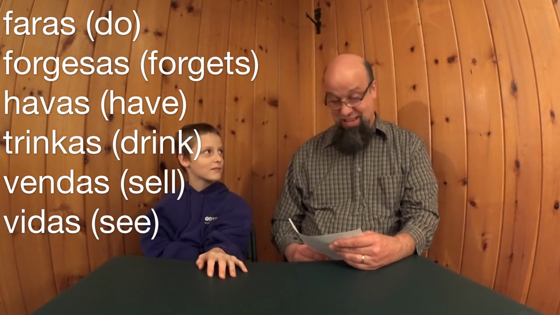Vidas, see. Kafo, coffee. Kuko, cake. Lacto, milk. Pano, bread. Sucero. It's sweet. Some people like to put it on their toast or their cereal or their coffee. Sucero is sugar. And teo, tea.